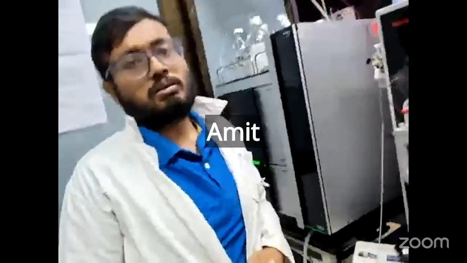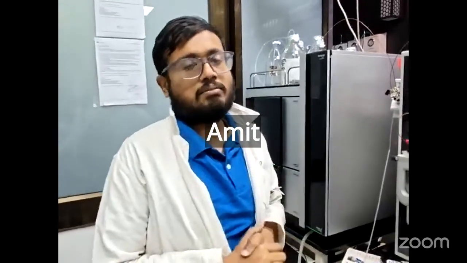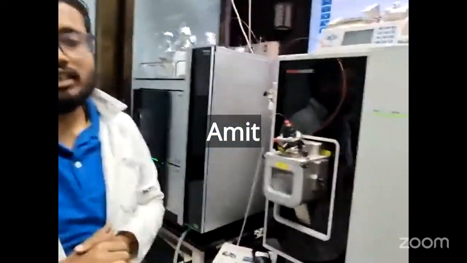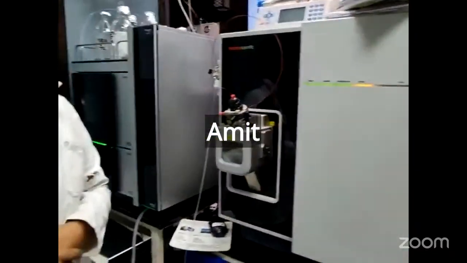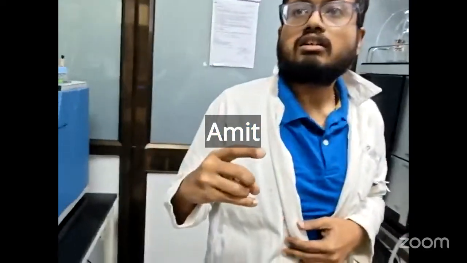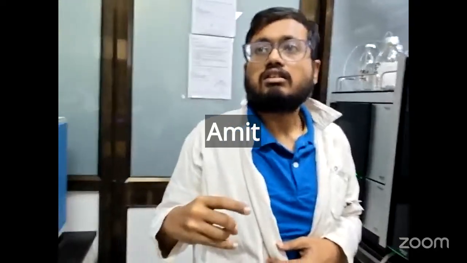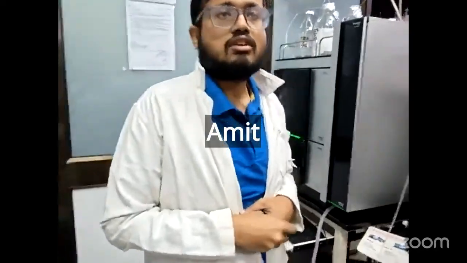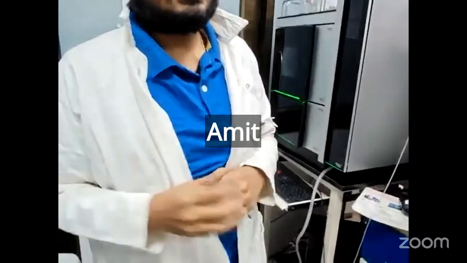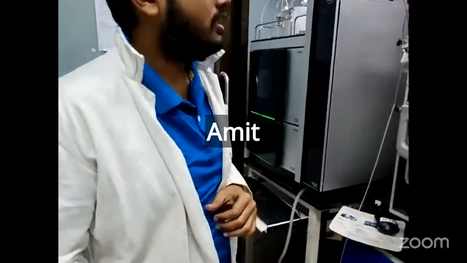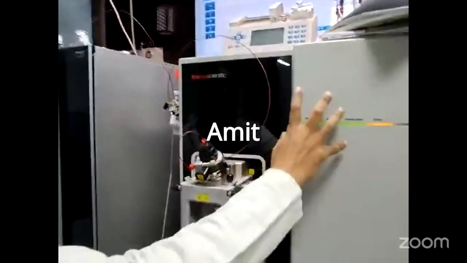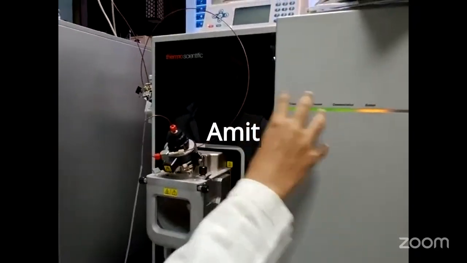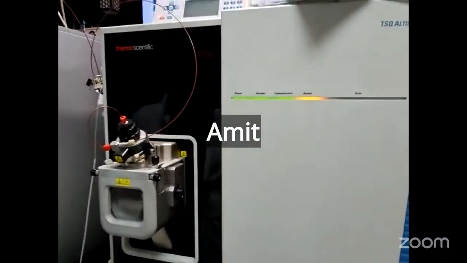So after showing you the two mass spectrometers, which use two mass analyzers in a hybrid configuration like quadrupole and Orbitrap, now I'm going to show you one example, which Sarah has already shown: the targeted validation on a triple quadrupole mass spectrometer, where it uses two quadrupoles. So here the configuration is a quadrupole followed by a collision cell chamber and followed by another quadrupole.